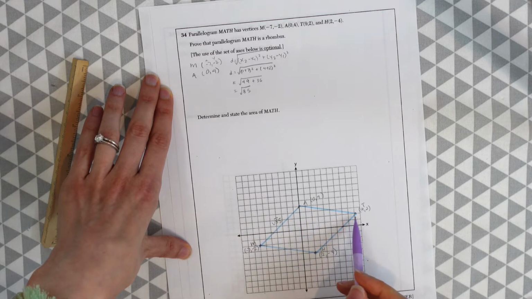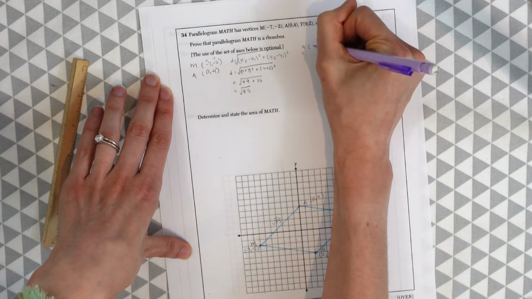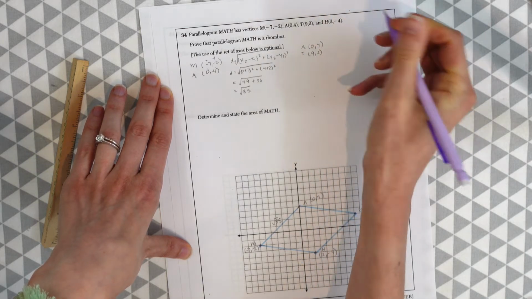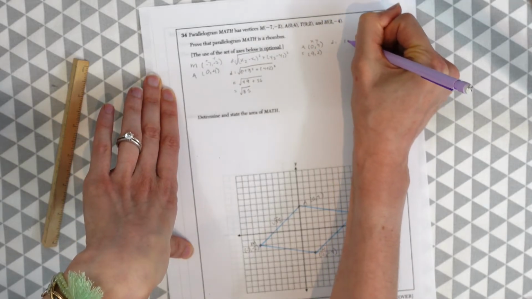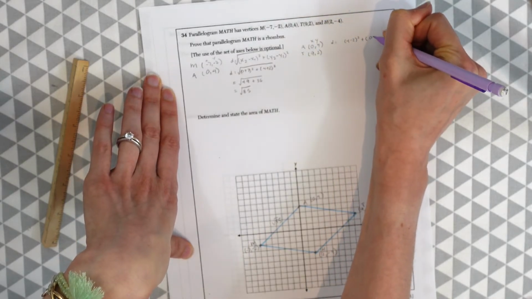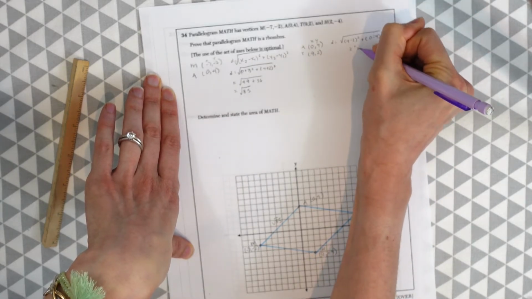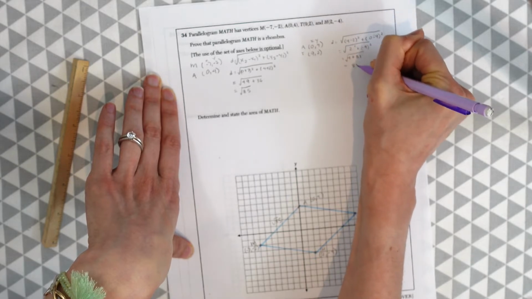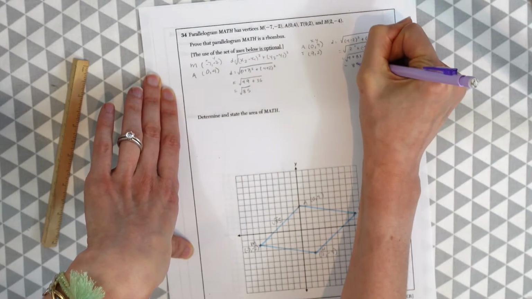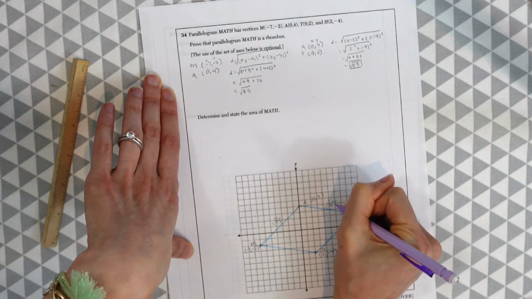Now let's try the next, A and T. I'm just doing the same distance formula, and we get radical 85 again.